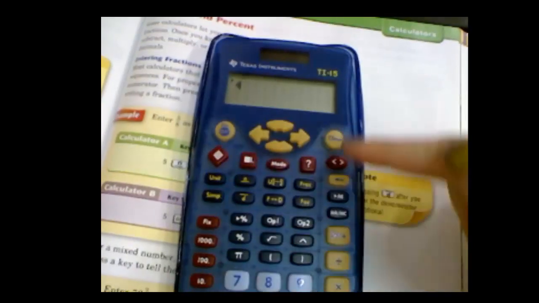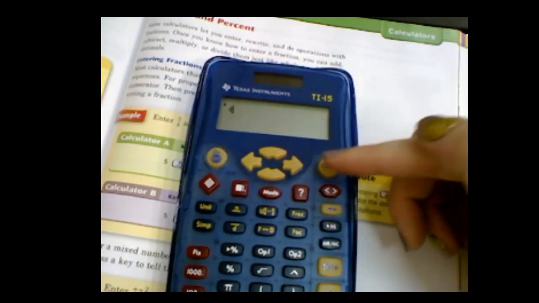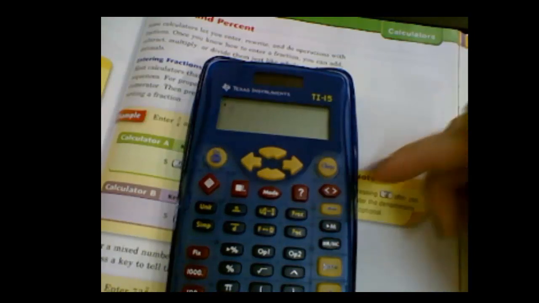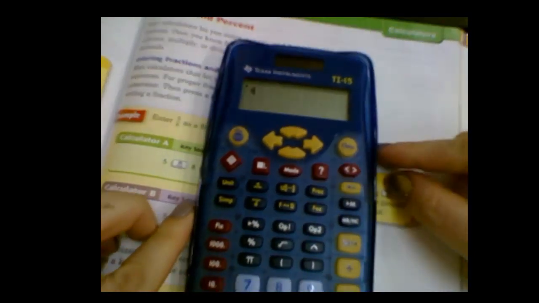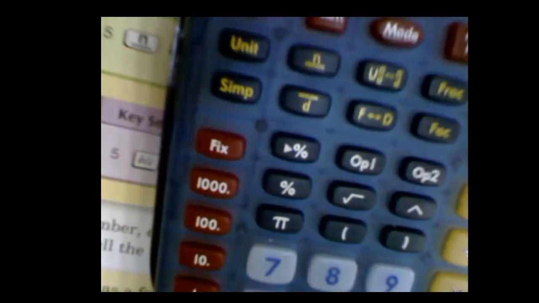Most of you have this calculator, it's the TI-15. Some might have the Most Tools calculator. So what we're going to do is go over the main 4 buttons that you're going to be using to input your numbers. Okay. We're going to be using these 4 buttons. I hope that you can see them well enough.